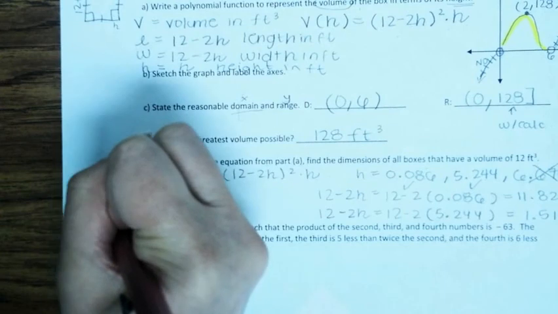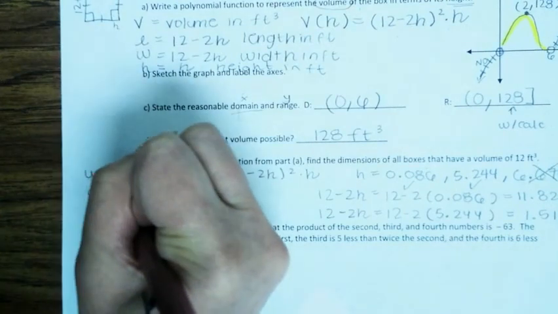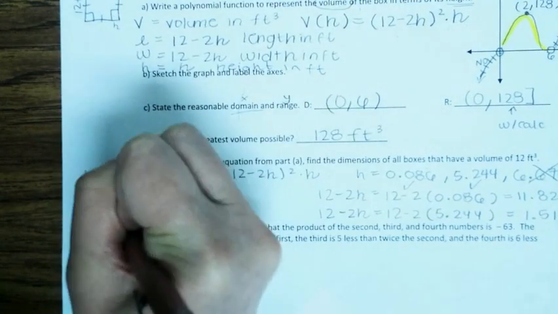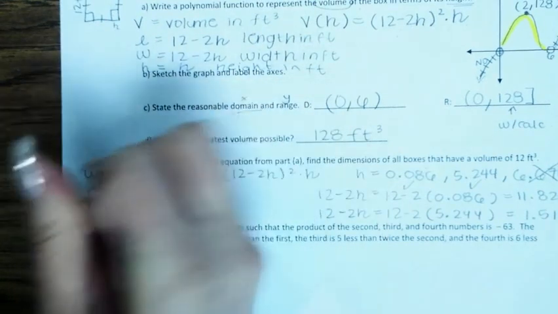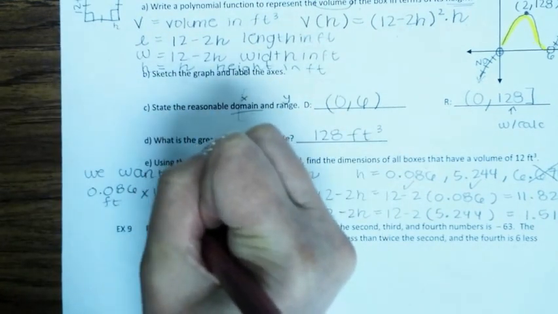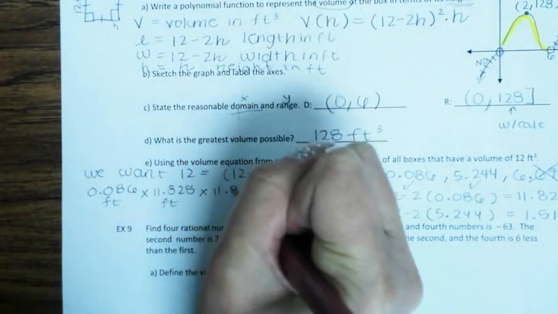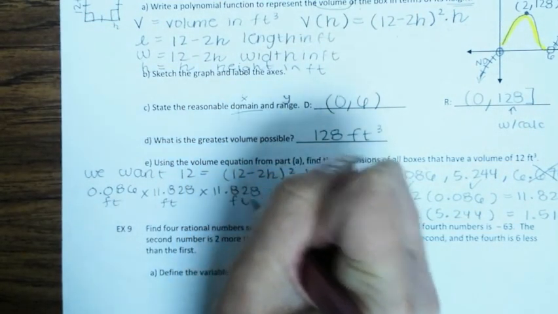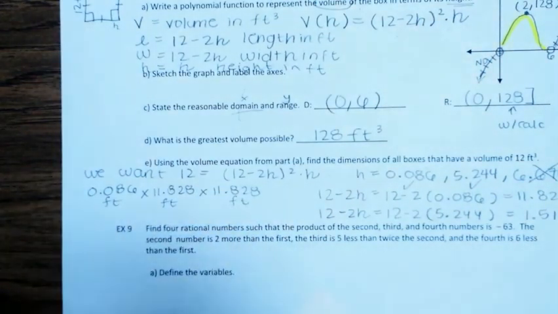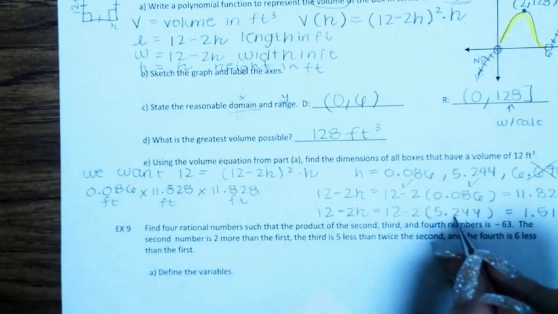So what are your two options? The first option is 0.086 feet by 11.828 feet by 11.828 feet, and the other option is this one and this one.